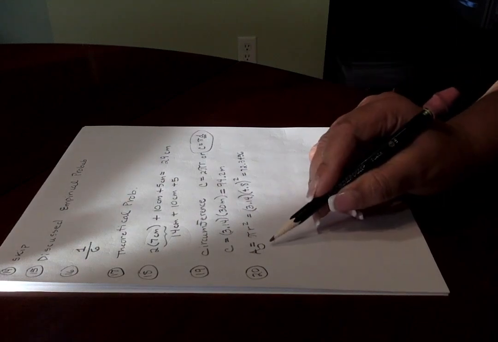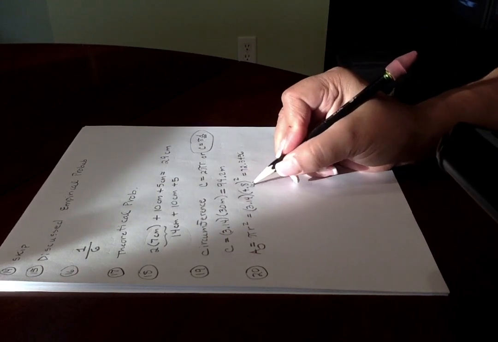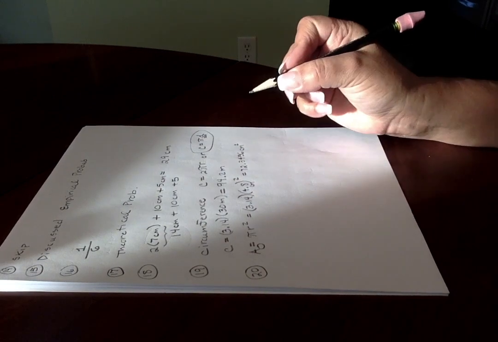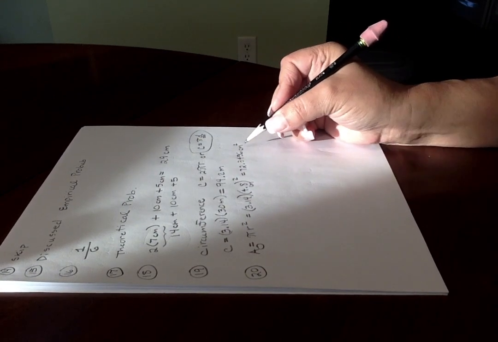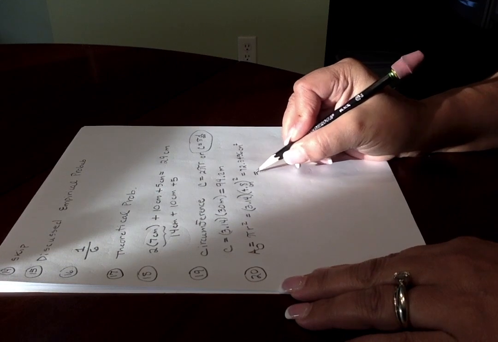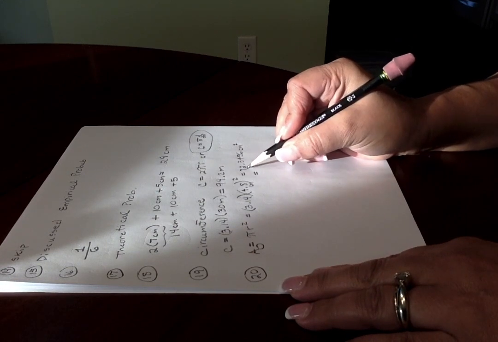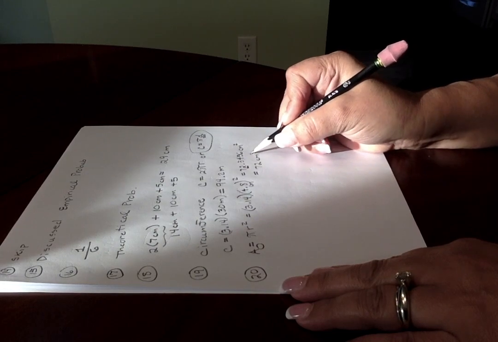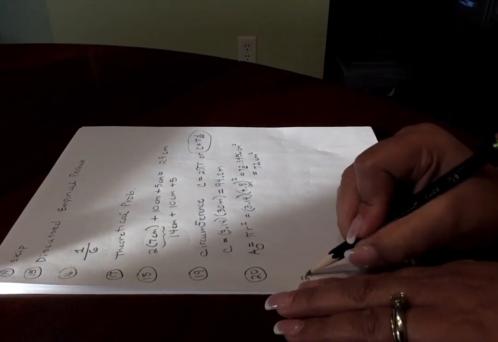For area, the units are centimeters squared. Always square units. Don't put the square on the number, put it on the unit. It says rounded to the nearest whole number. This is closer to 72 than it is to 73. So here's the answer to the nearest whole number.